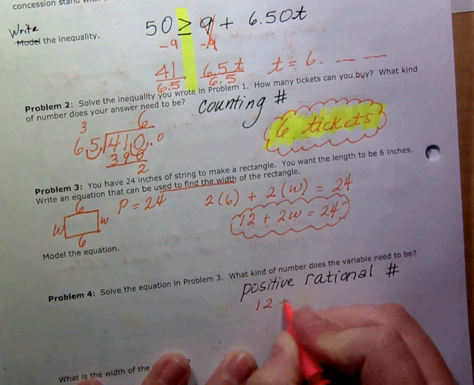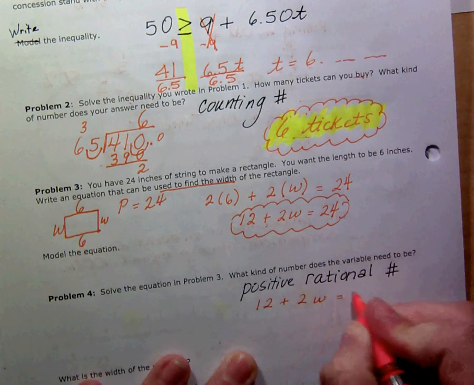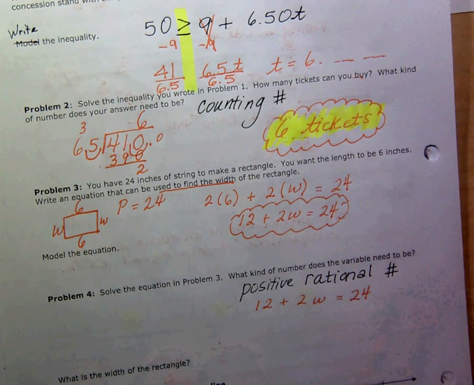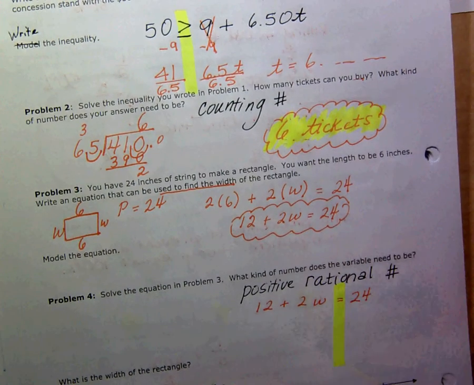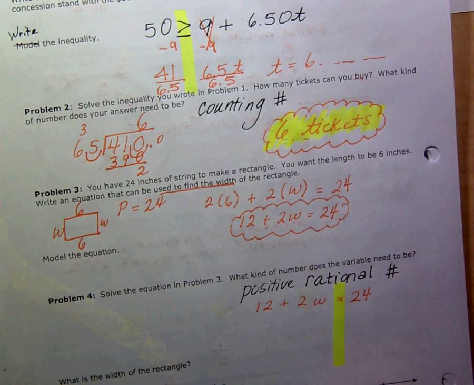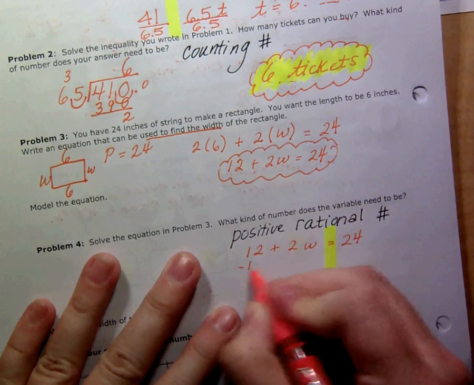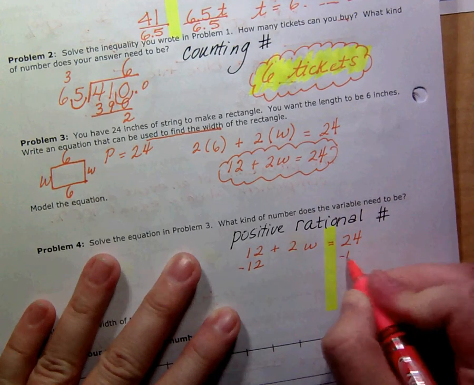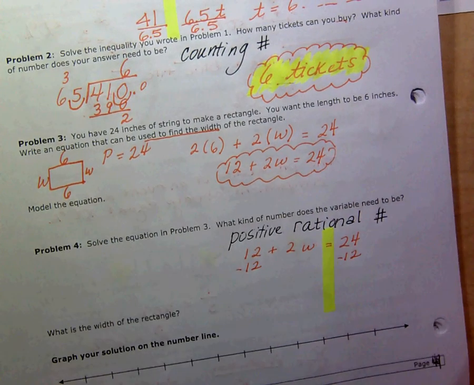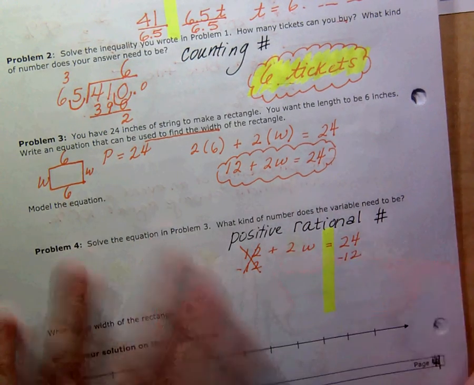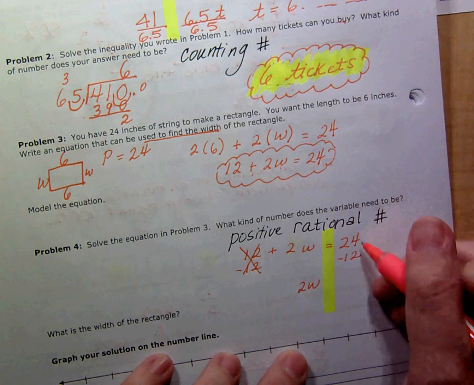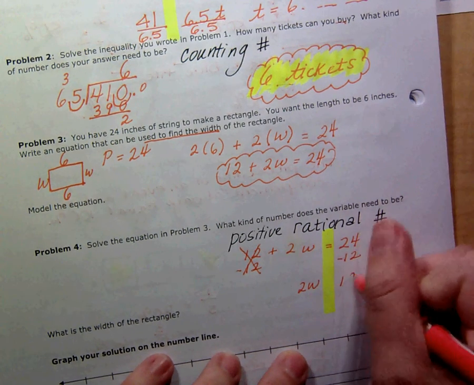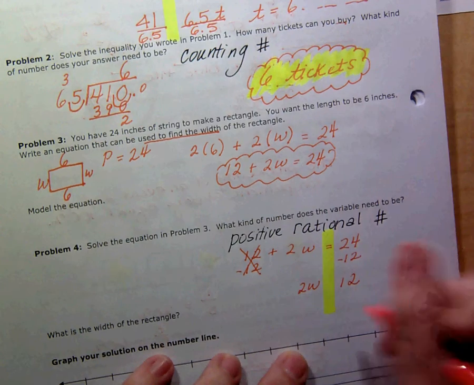The other thing it wants us to do in this question is to solve the equation. So I'm going to subtract 12 from the left side. Subtract 12 from the right side. 12 minus 12 cancels, and the 2w is the only thing that comes down. So 24 minus 12 gives me 12.